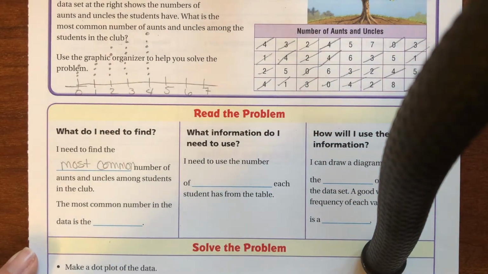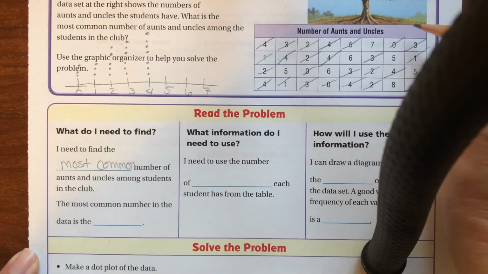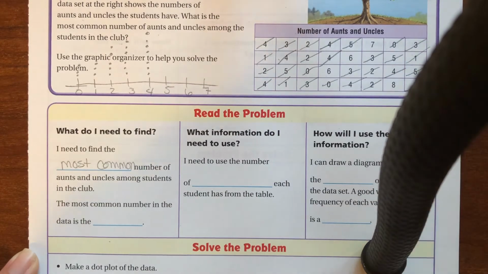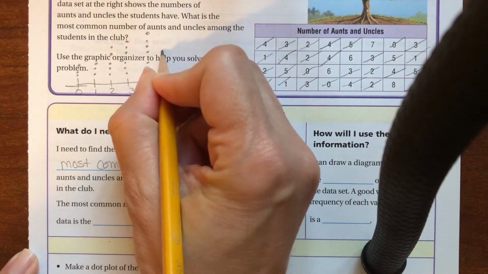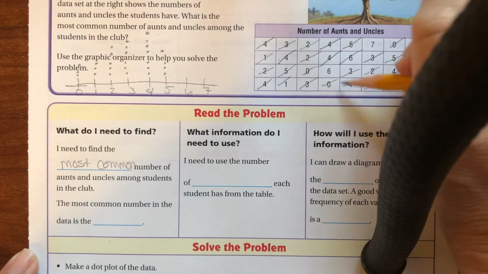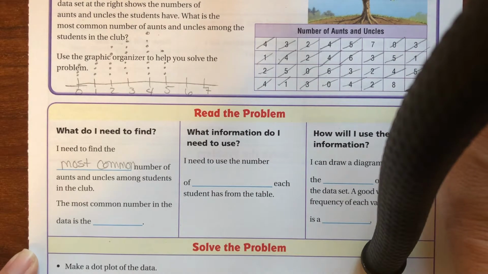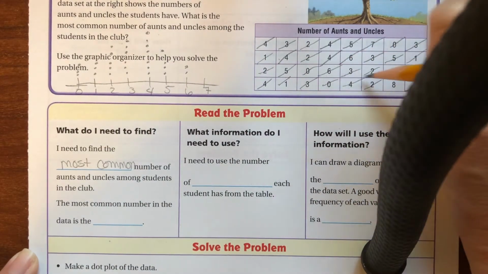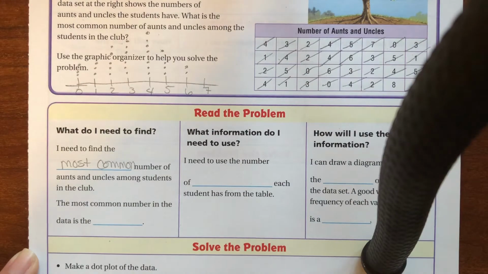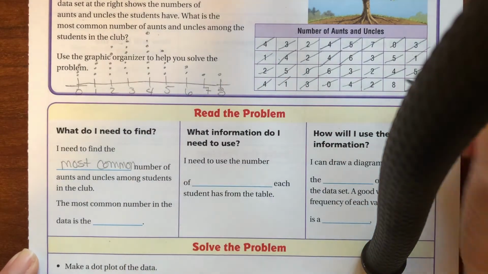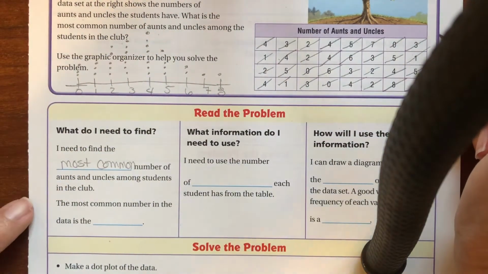So far 4 is our leader. All right, so 5s: 1, 2, 3, 4. 6 is 1, 2, just 2. 7s, we have 1, and oops, we have an 8. I didn't put an 8 down. Okay, so it's clearly 4.